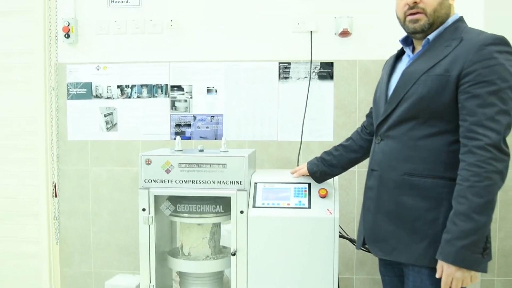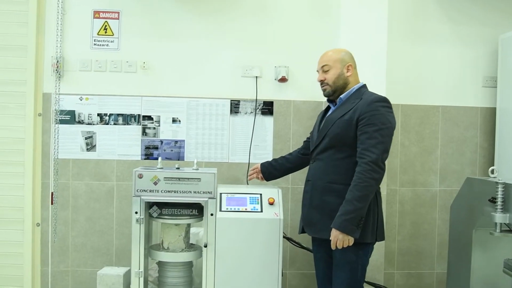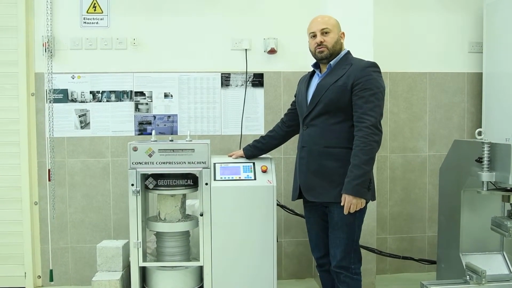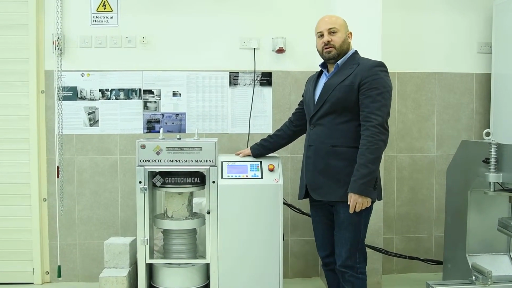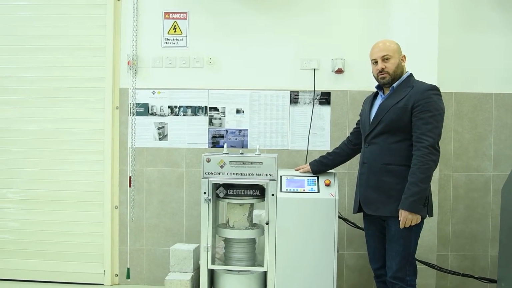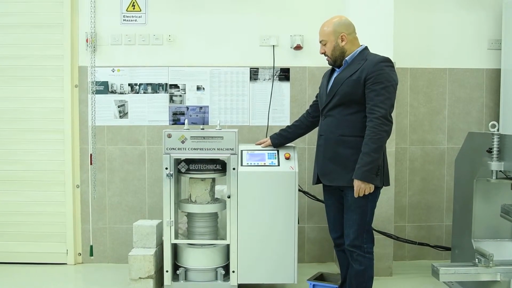And these results can be either printed out on a printer, which you can attach from the back of the screen of the machine, or you can also save them and print them out as a report, either on a machine or on a computer, where you can save the results and keep them for later to check.